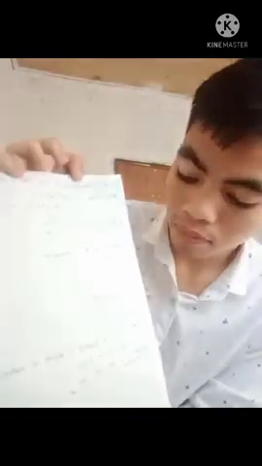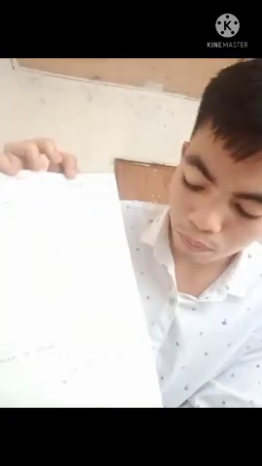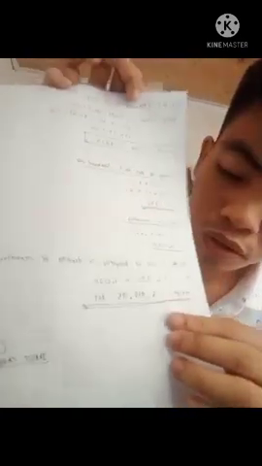So 48.3, and for our weight, first we get our volume. Our weight is equal to loss of buoyancy times density of seawater. So here, how we solve the weight.